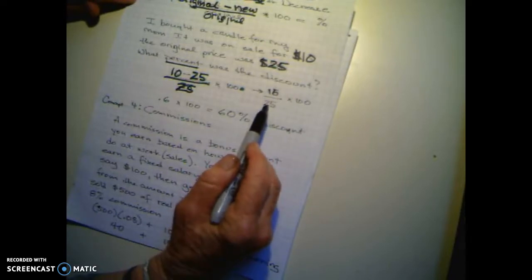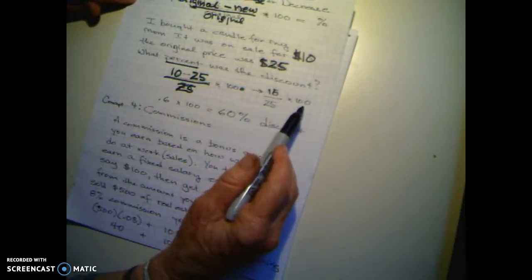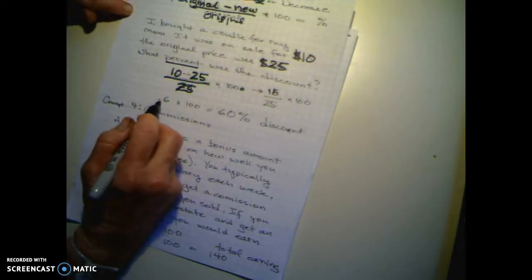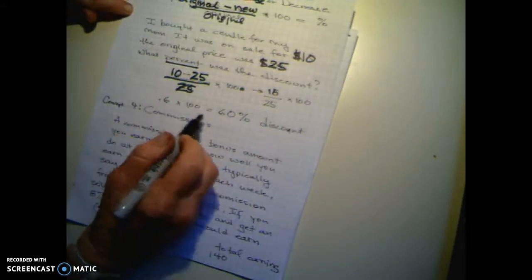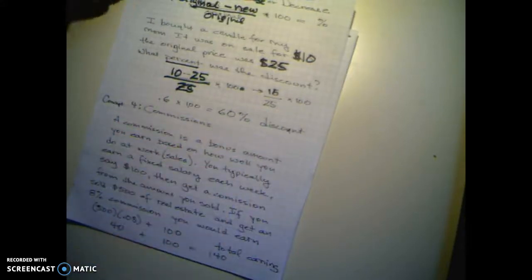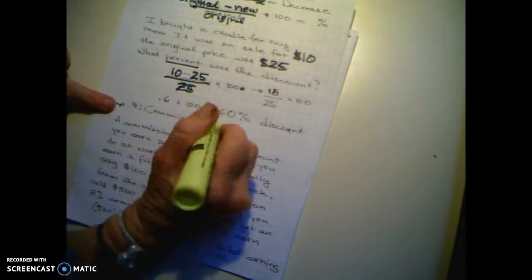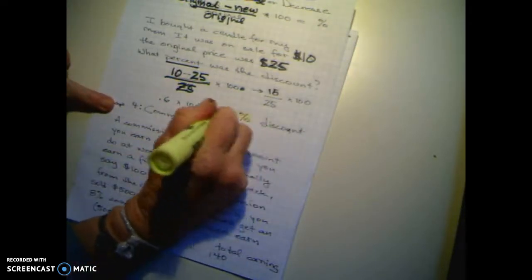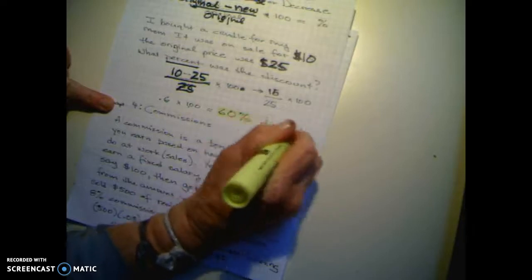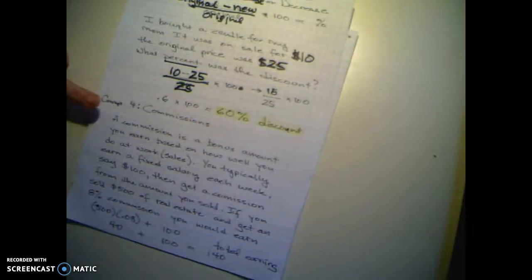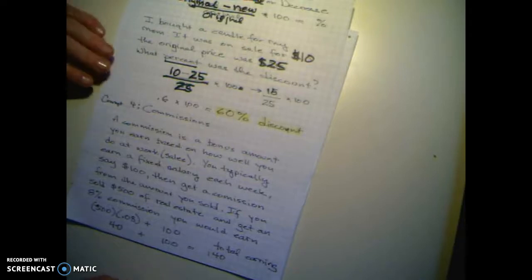15 divided by 25 times 100 will give me 0.6. 0.6 times 100 is 60%, so the total discount on that candle was 60%. And again, because it was off, it was a discount. So that is that use of that formula that we saw so many times in class.